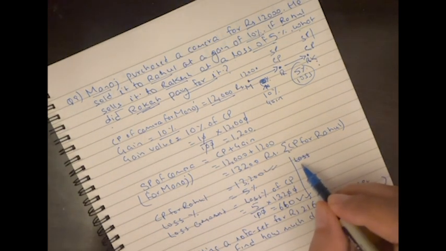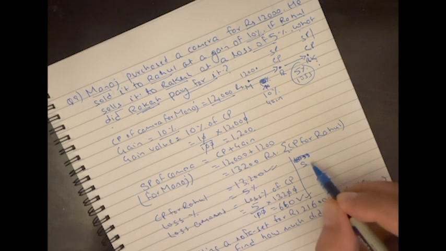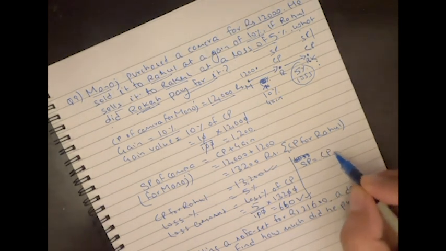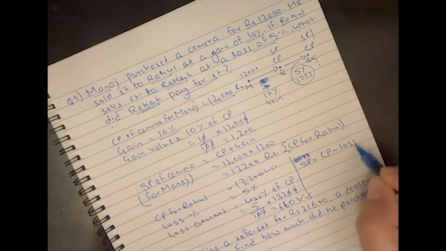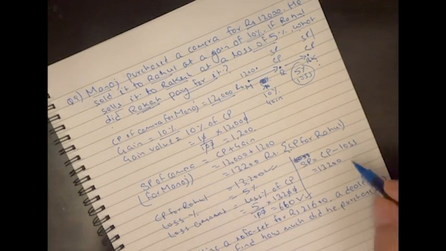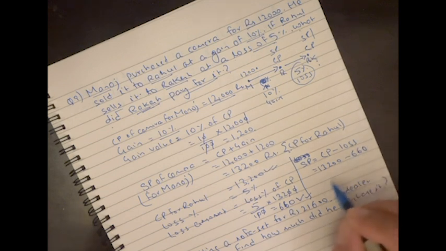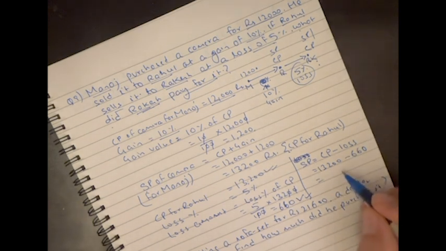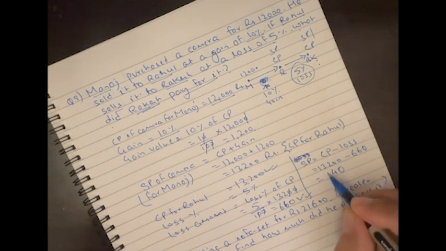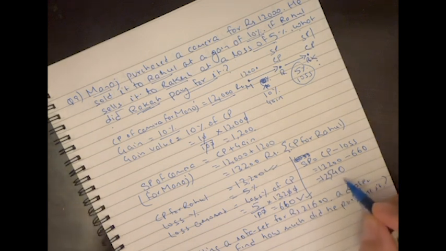And if you calculate the selling price now, the formula will be cost price minus loss. Our cost price is 13,200 minus 660. This will be 12,540.